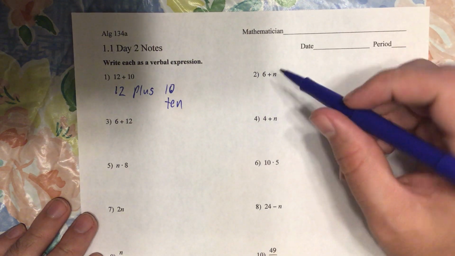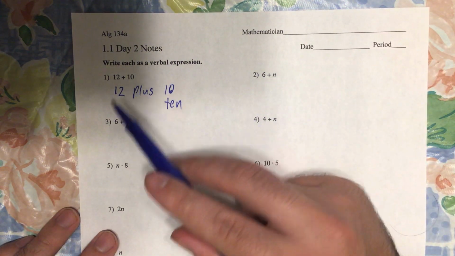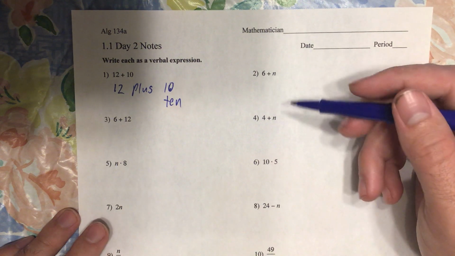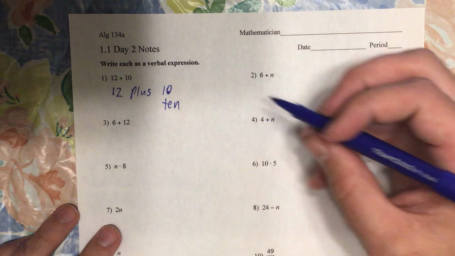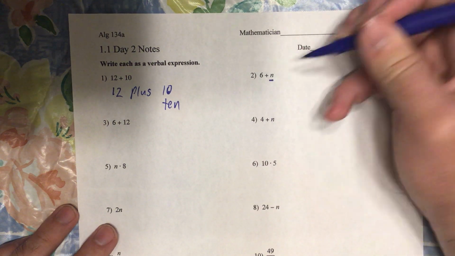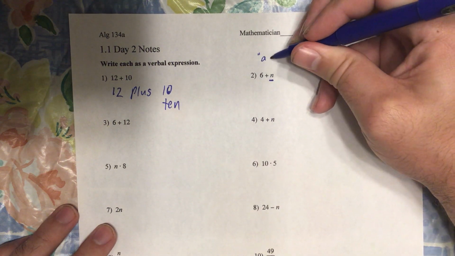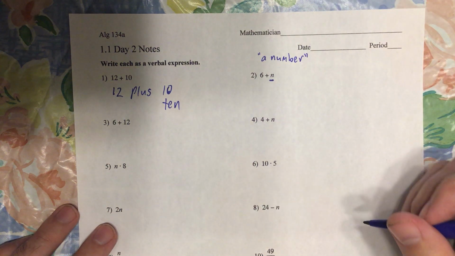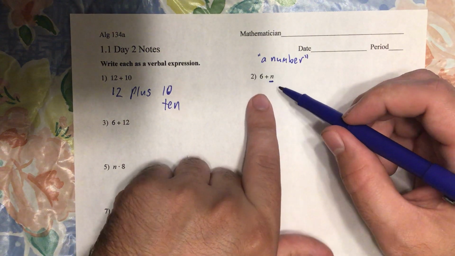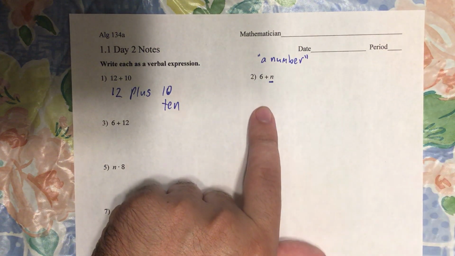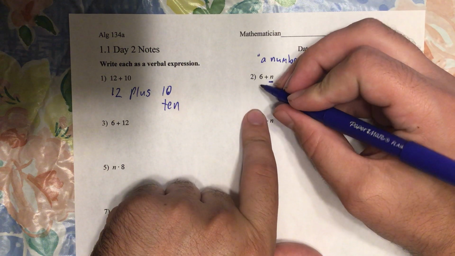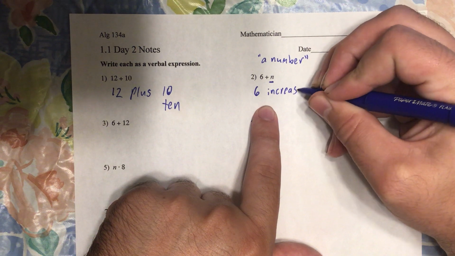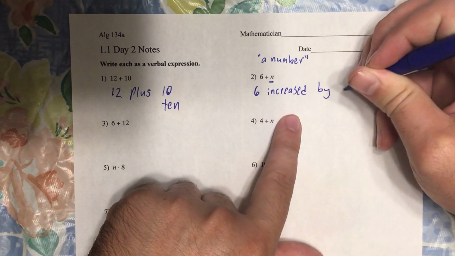So for this one, I'm going to spice it up a little bit. This is pretty basic, 12 plus 10. You could say 6 plus a number. That's one thing we're going to try to do here. For the variables, we'll just use a number because I believe the MathXL website uses that a lot too. So we could say 6 plus a number here. Let's spice up a little bit. Let's say 6 increased by a number.